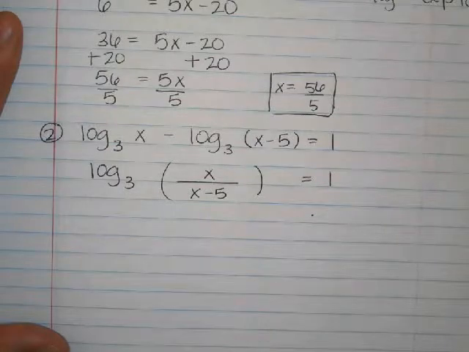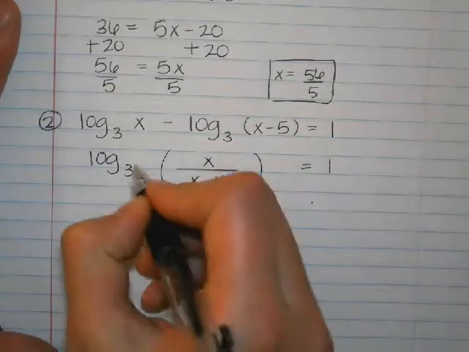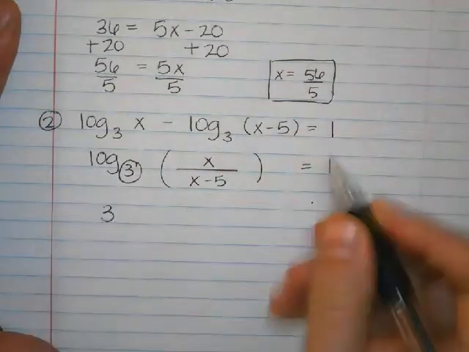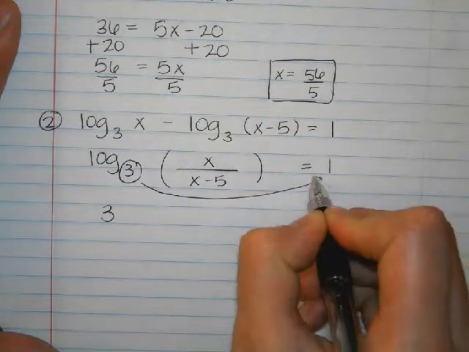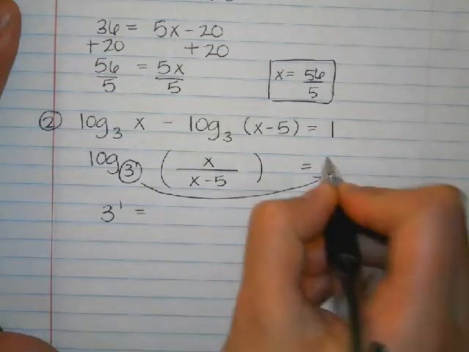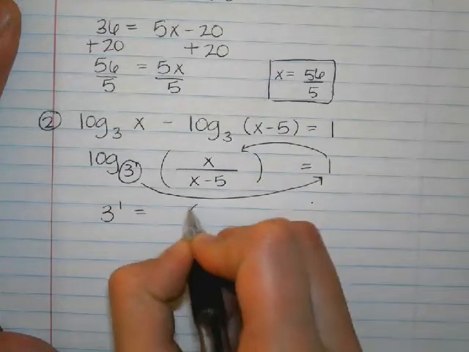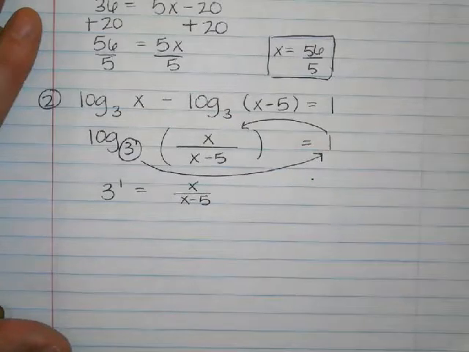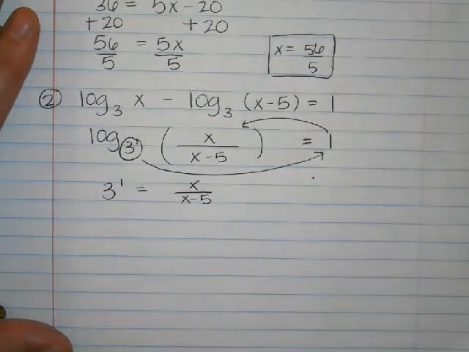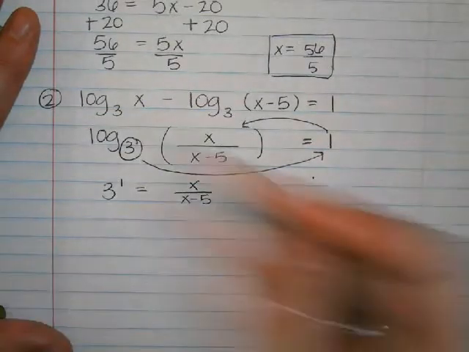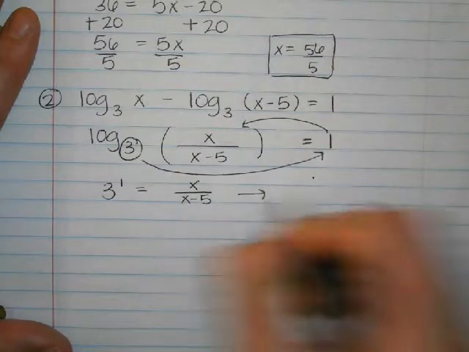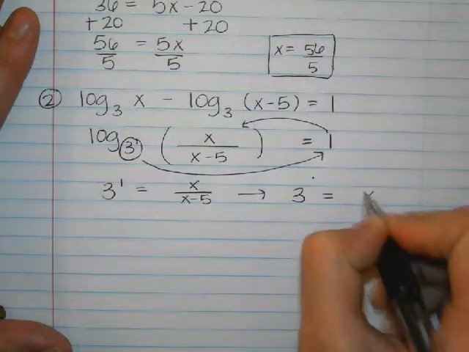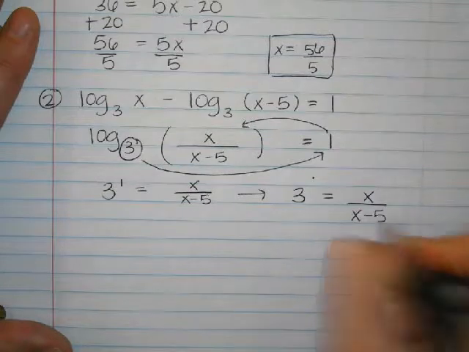So what should I do next? Yeah, get rid of that logarithm because we don't know how to work with that the way it's written right now. So I'm going to say the base of 3 becomes the base of the exponent. So 3 to the 1 equals... Yeah, 3 to the 1 is just 3. So this is just 3 equals x over x minus 5.